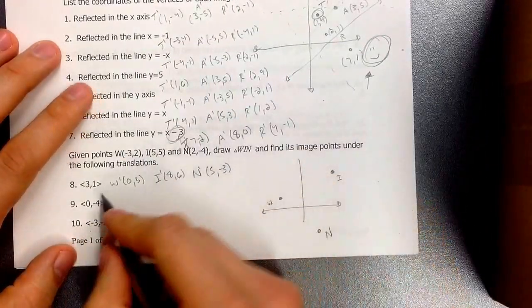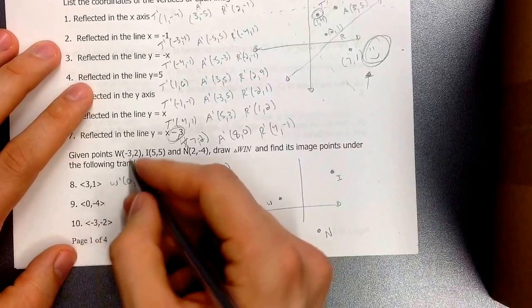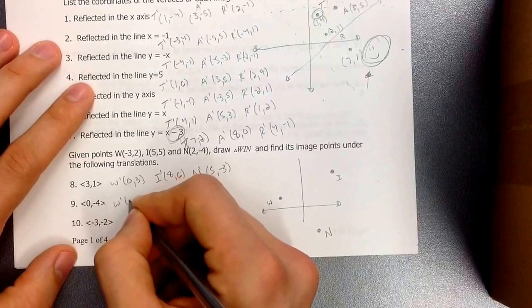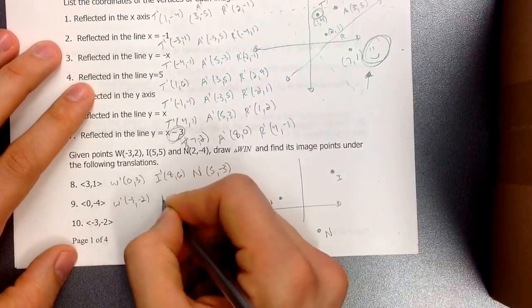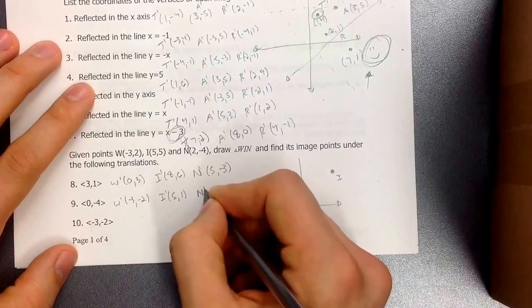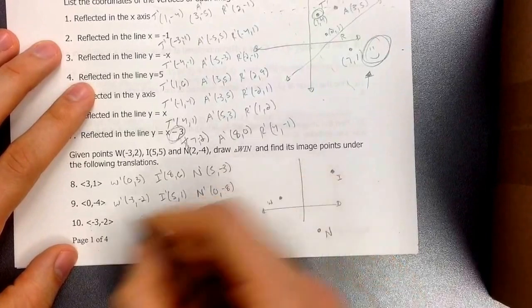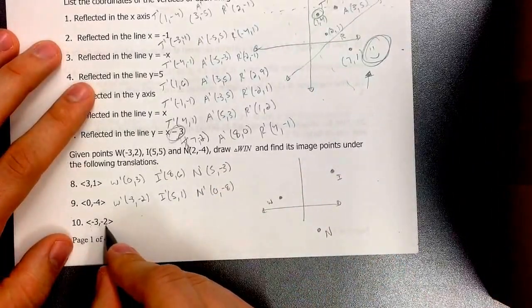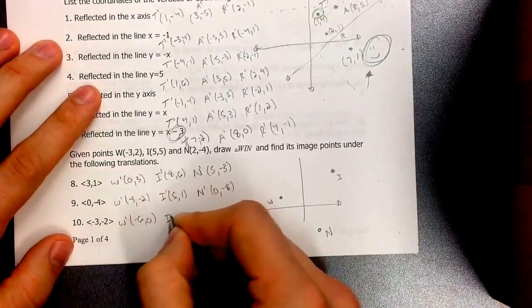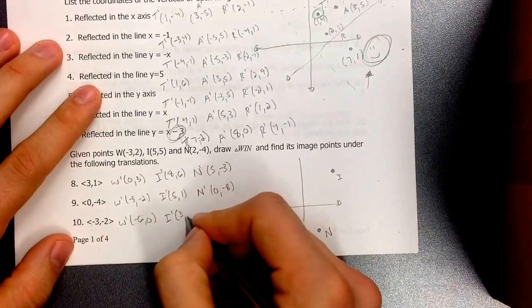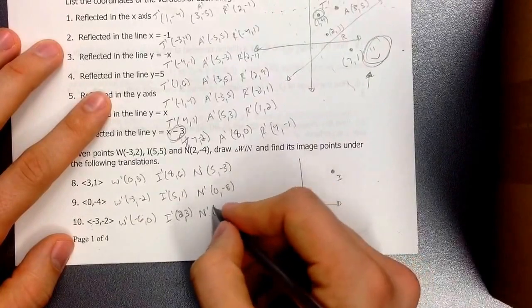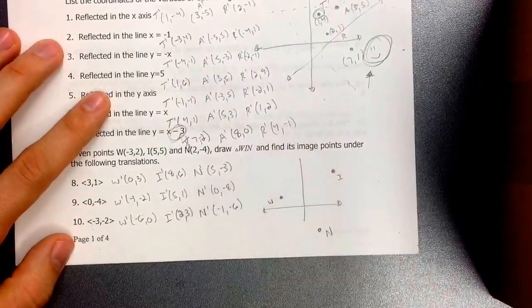For number 9, I've got adding 0 and then subtracting 4. So I've got, for W, negative 3, negative 2. For I, 5, 1. For N, it's going to be 0, negative 8. My last one, negative 3, negative 2. So taking away 3, taking away 2. Negative 6, 0. I prime is going to be 2, 3. And then N prime is going to be, what's that going to be? Negative 1, negative 6. Ready to go.